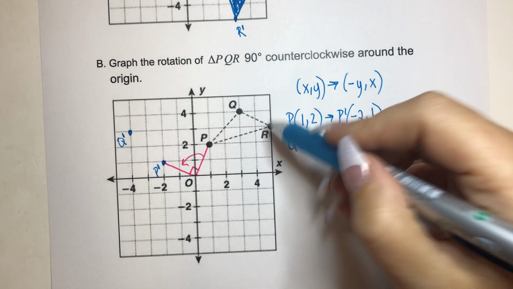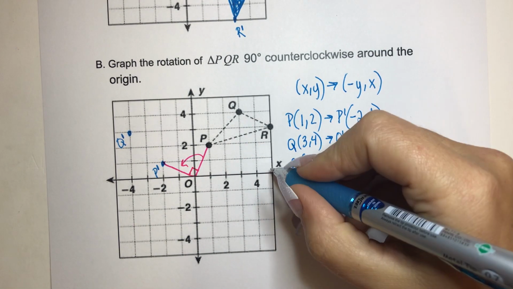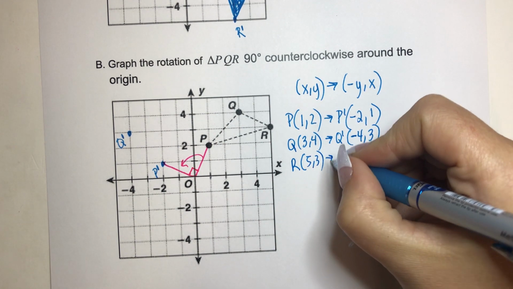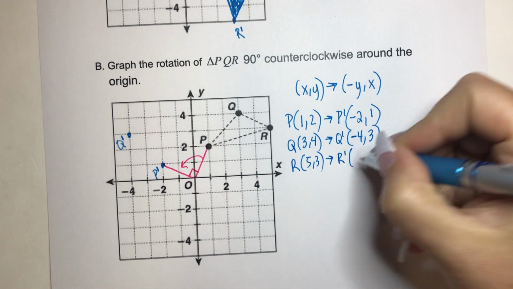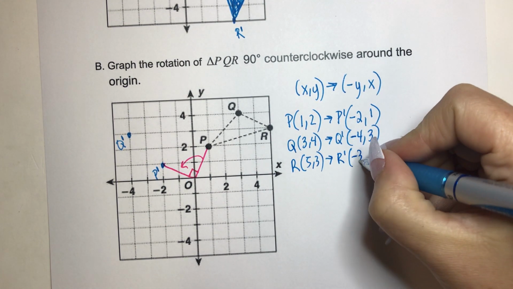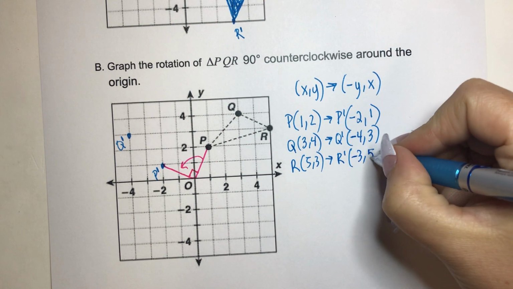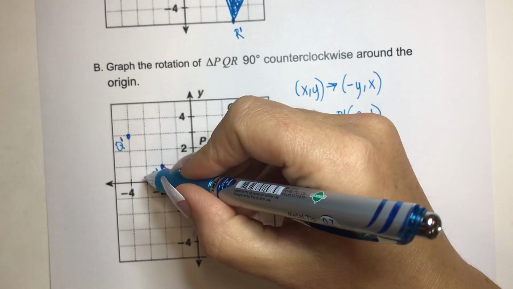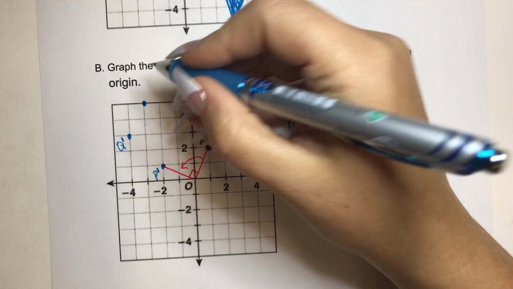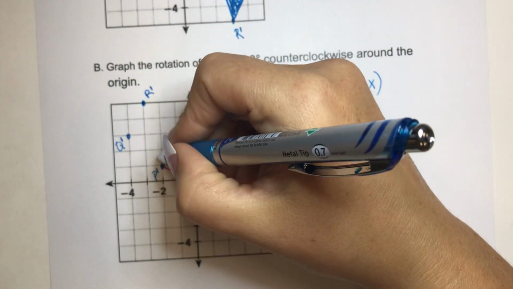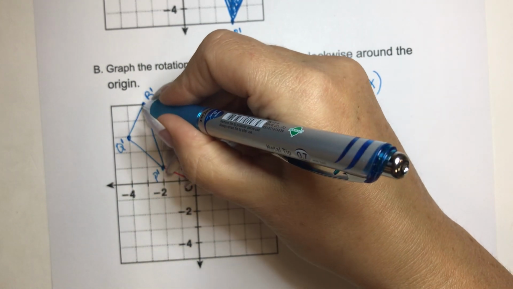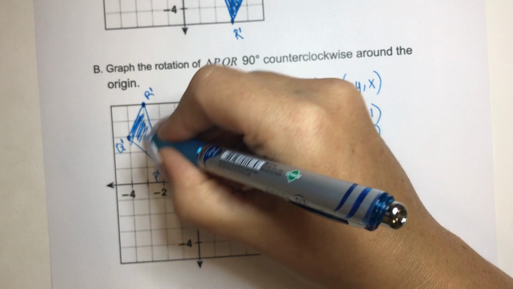And then lastly, what do we have? R. R is 5, 3. And then that's going to be R prime, which is the Y becomes negative, so -3 and then 5. So -3, 5 would be right here. And that would be R prime. And then we have our lovely counterclockwise rotation of 90 degrees right here.